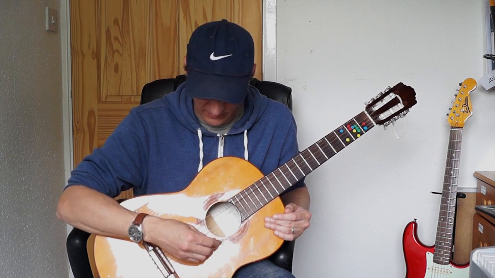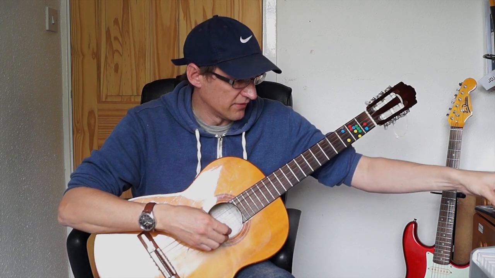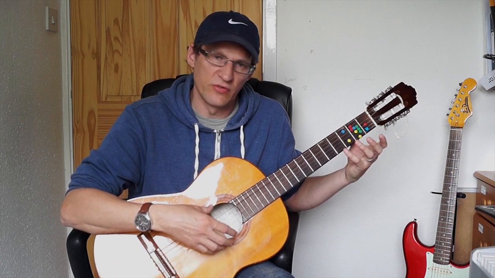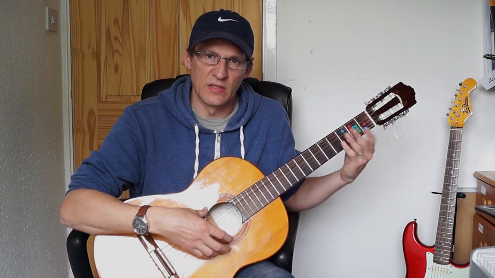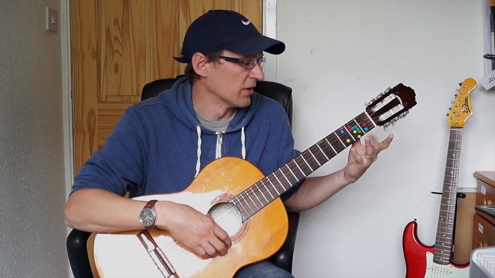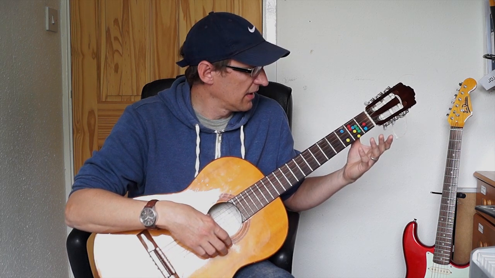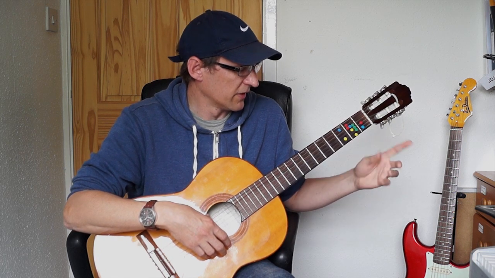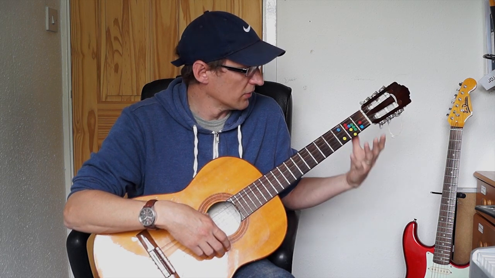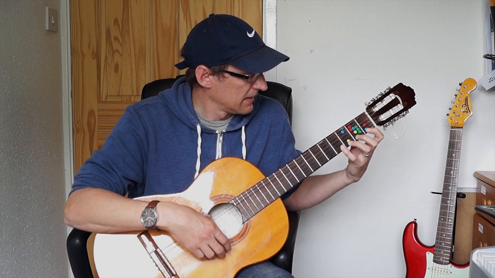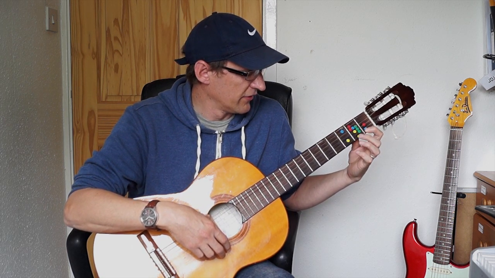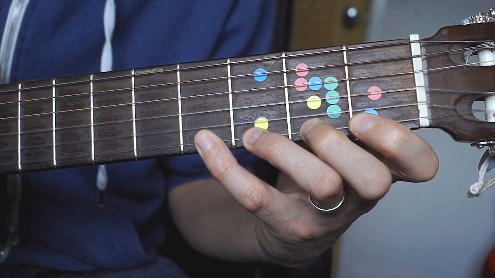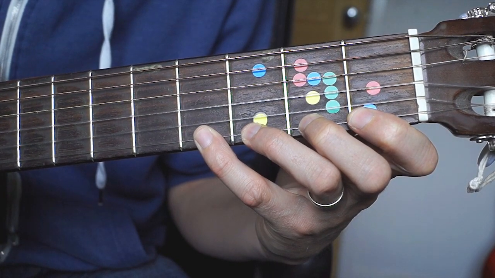Right, let's have a look at the other hand this time. So one of the things that I always try and mention to students is about developing the right technique, because quite often you can pick up bad habits if you start learning to use your fingers incorrectly. In the left hand, the thumb tends to sit behind the neck, like this, and the fingers are numbered 1, 2, 3 and 4.